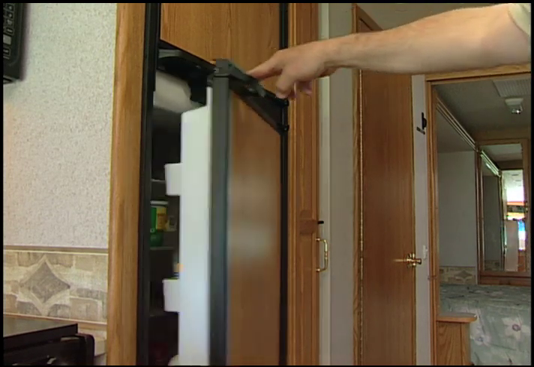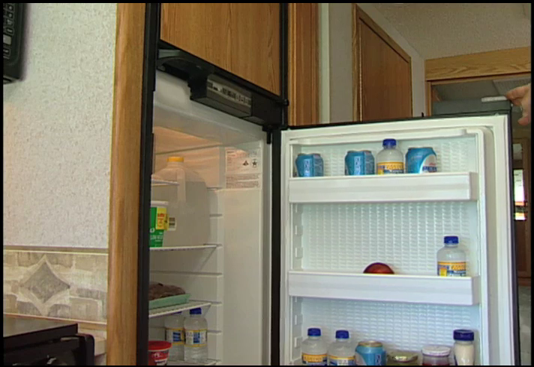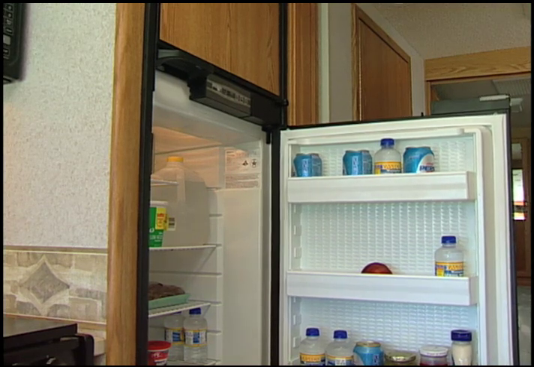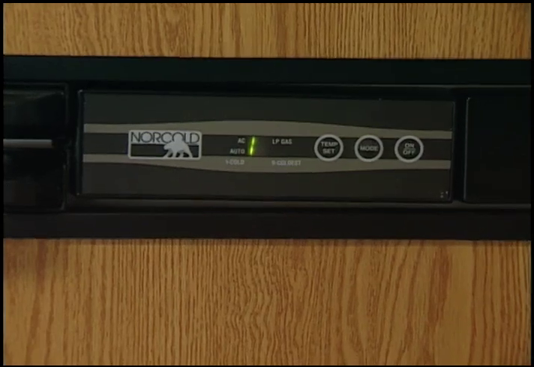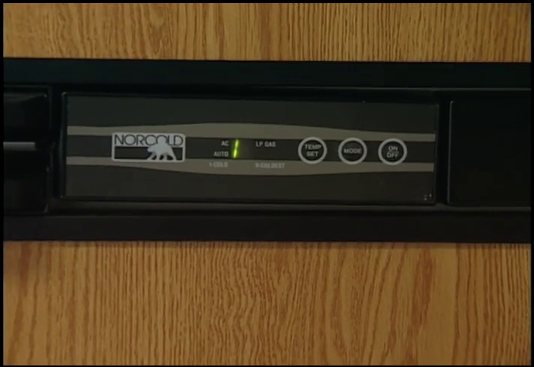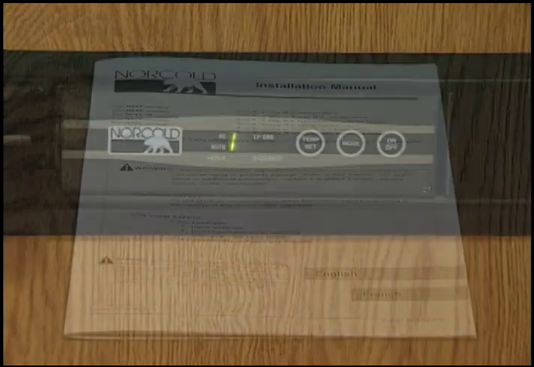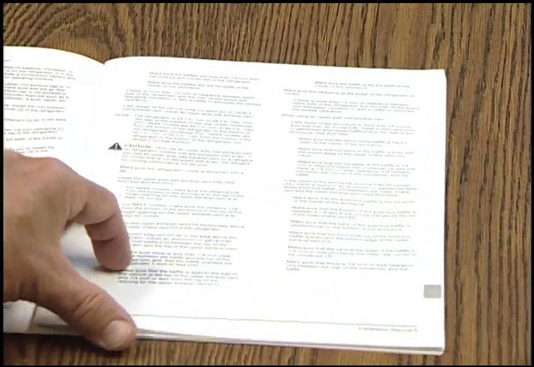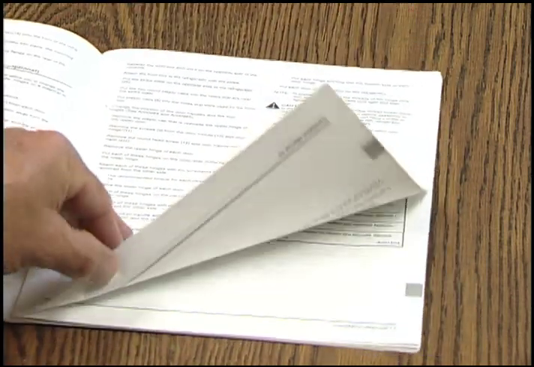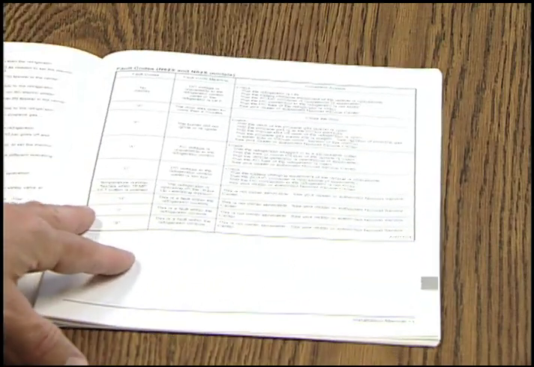Most Norcold refrigerators are equipped with diagnostic indicators located on the operating controls. Units with this type of display use alphanumeric codes, while others provide flashing LEDs. The codes assist service technicians in troubleshooting and help alert owners to a problem in any mode of operation. These diagnostic indicators are listed in the owner's manual.